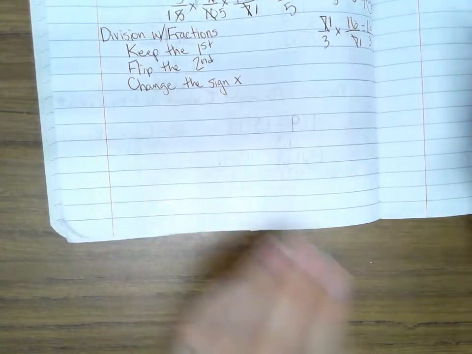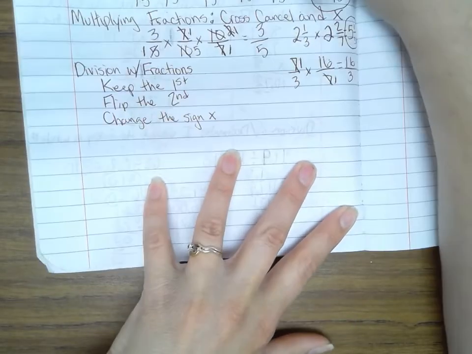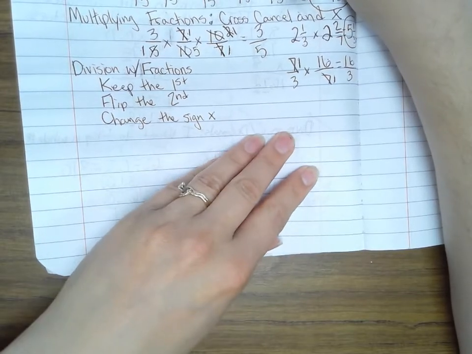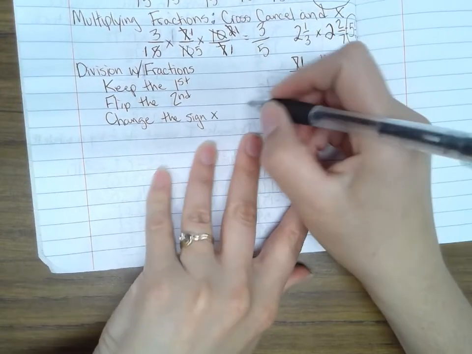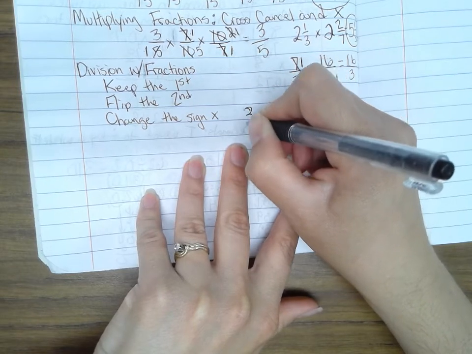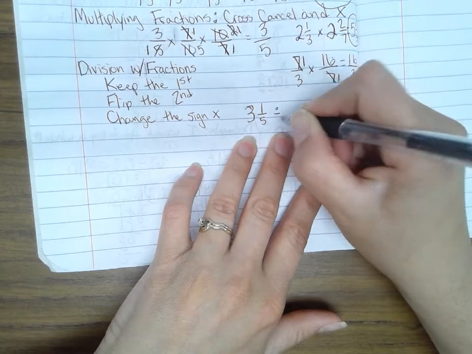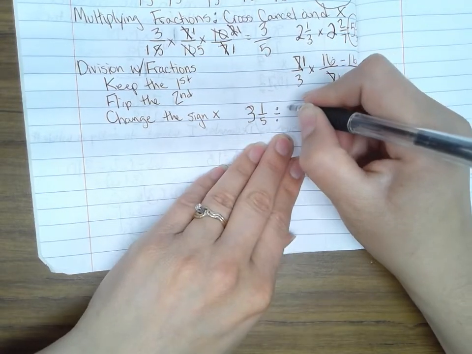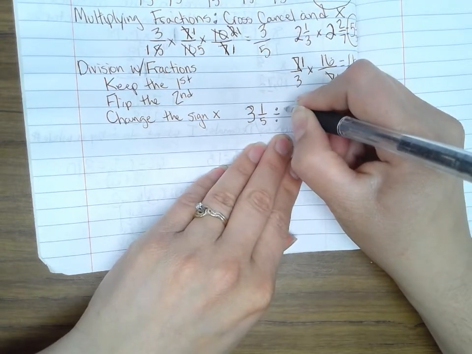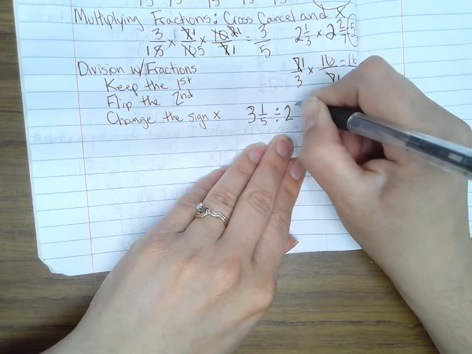We love dividing fractions because multiplying fractions is so easy. Division, as long as you flip the second one, it's just another multiplication problem. So let's say you have 3 and 1/5 divided by 2 and 2/3.